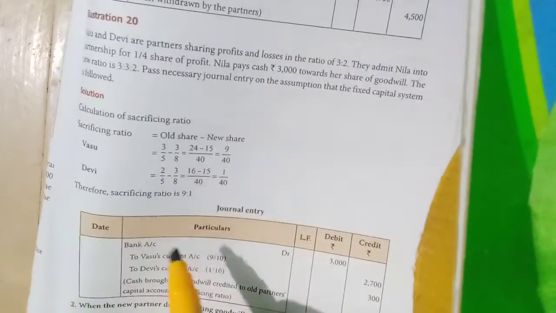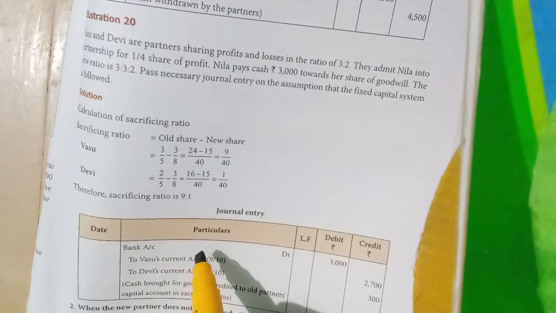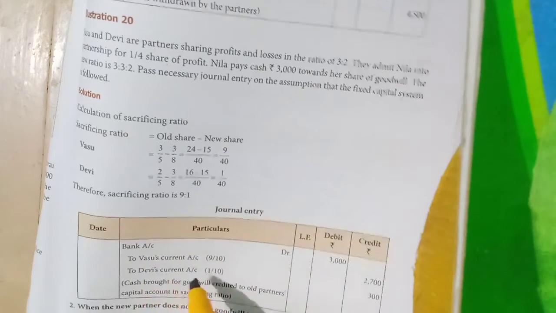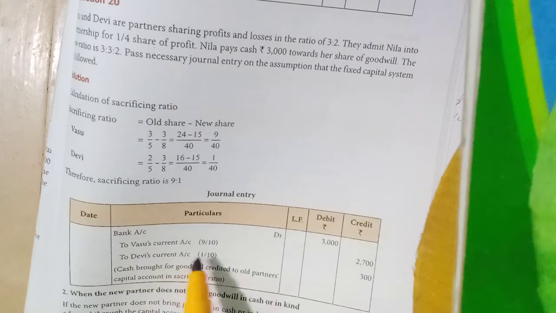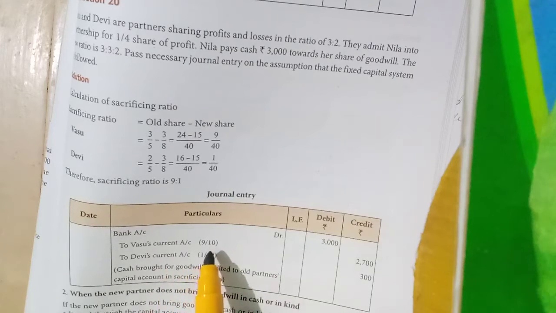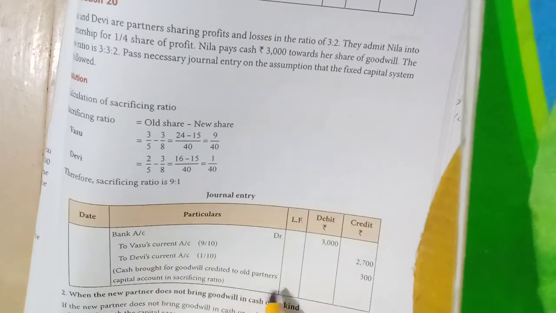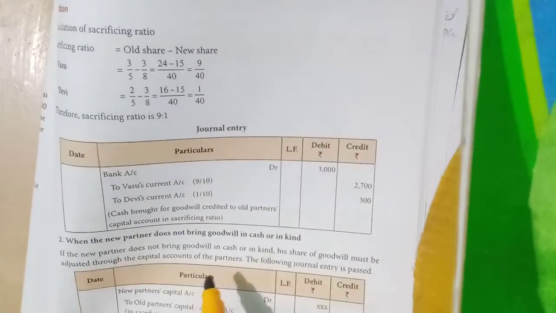Now we should pass the entry. Nila's share of goodwill, how much? 3,000. So the bank account is debited, as she brought only cash. We can write Bank/Cash account debit to Vasu's current account and Devi's current account. Why do we use the current account? Because the fixed capital system is followed. That is why current account. If fluctuating capital method, we can write capital account here. Then cash brought for goodwill is credited to the old partners' capital accounts in the sacrificing ratio.